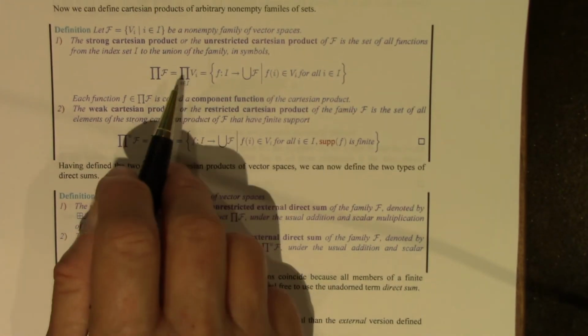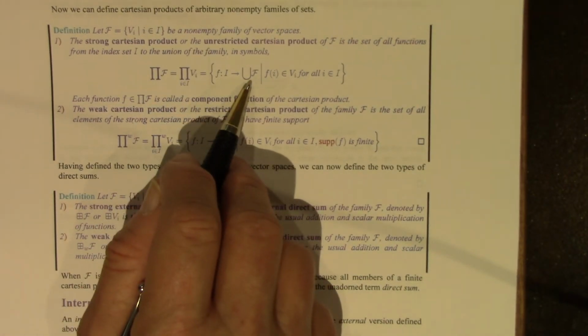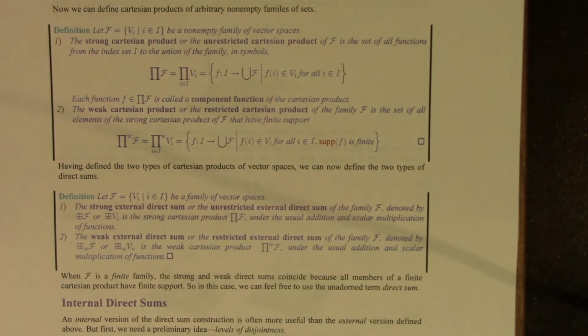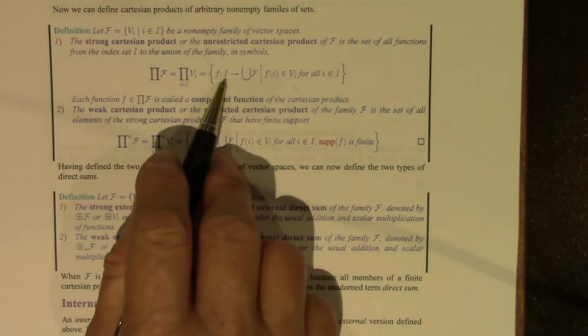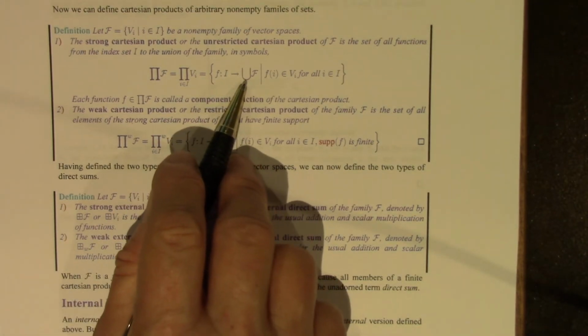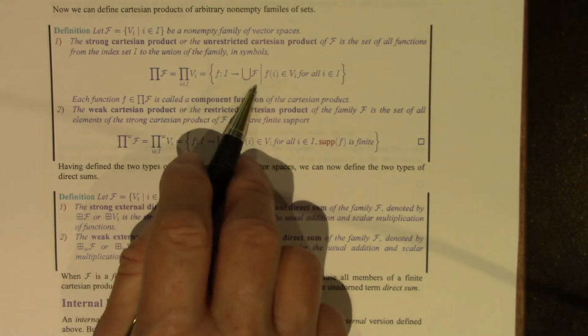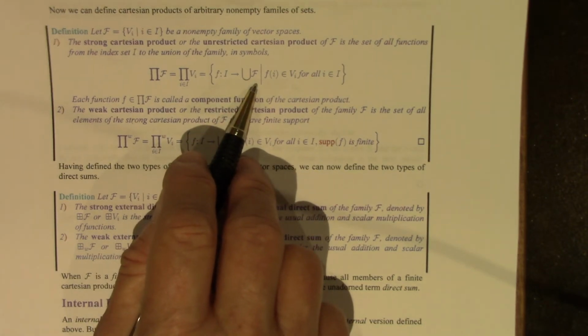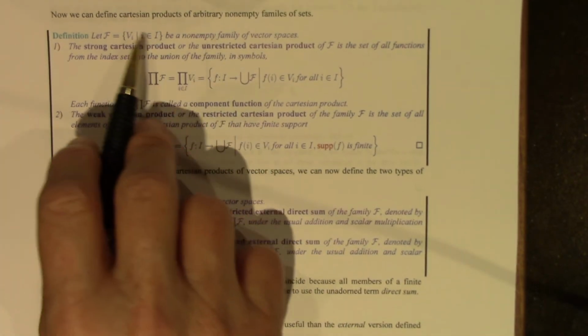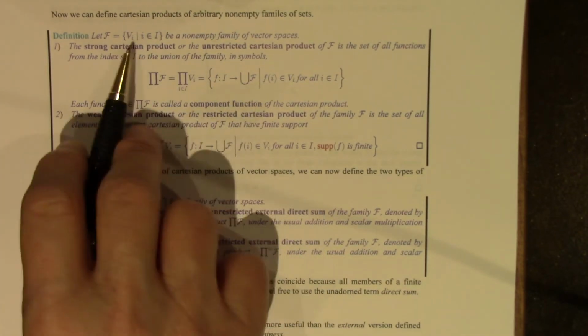And each of these functions I'm calling a component function, because when you think about ordered n-tuples, each entry is a component. When you think about infinite sequences, each entry, usually called a term, but could be called a component. So this is the component. Each of these is a component function. The Cartesian product is the set of all component functions. And again, this would apply to any family of sets, not just vector spaces.